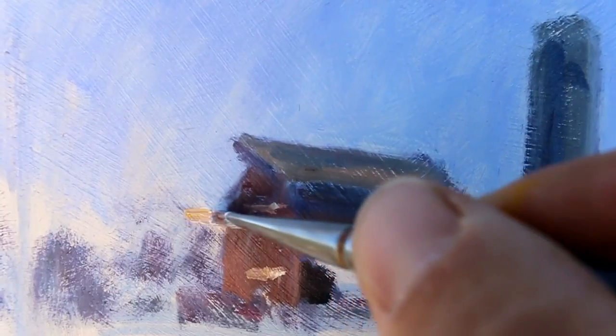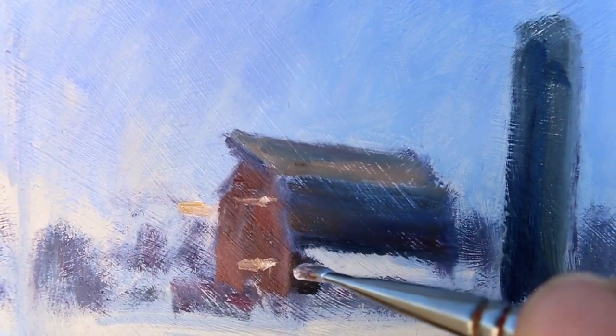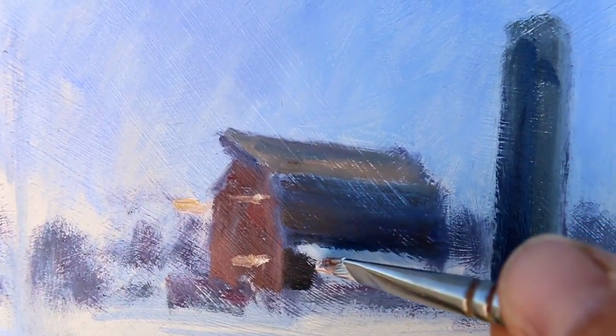There. I can see that same color in a few other spots, so I'll go ahead and put it in now rather than waiting.